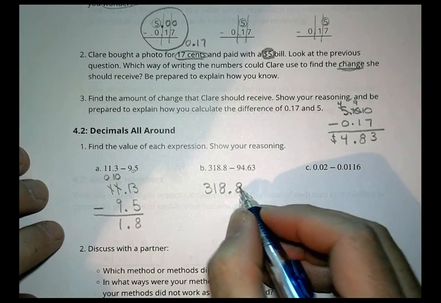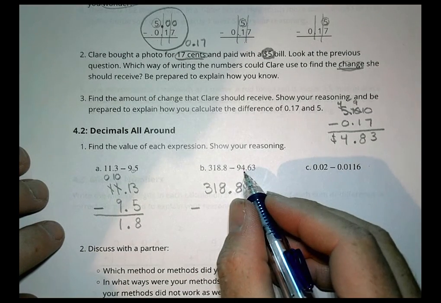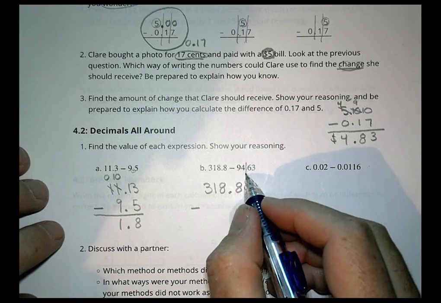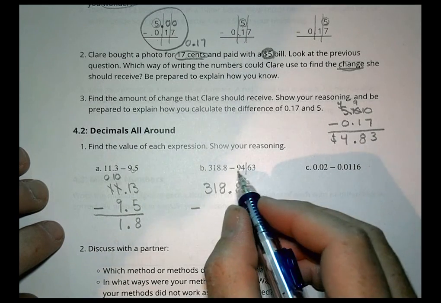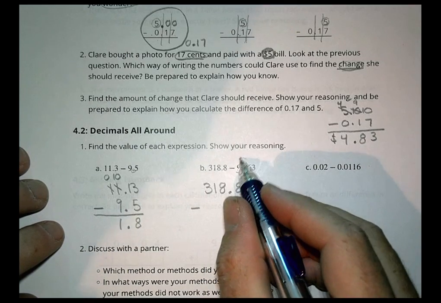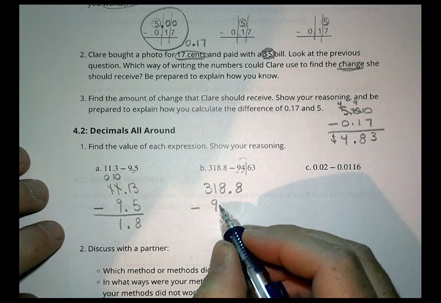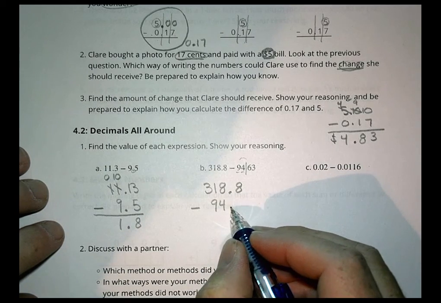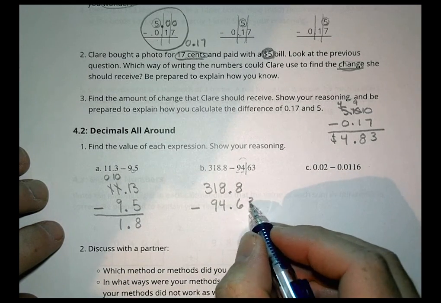For the next one, we have 318.8. And we're going to subtract 94.63. Again, look at where your decimal's at and figure out how you want to write that. I have two values to the left of the decimal, so I'm going to write the 9 below the 1, the 4 below the 8, and do 0.63.